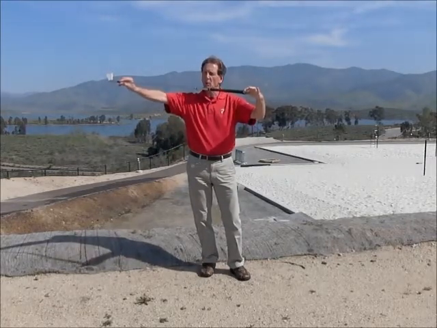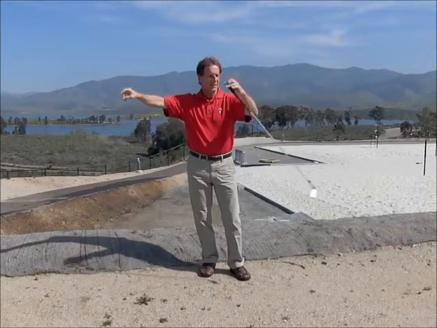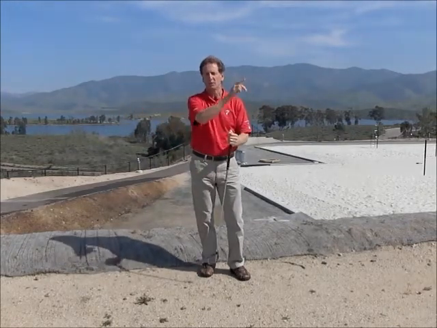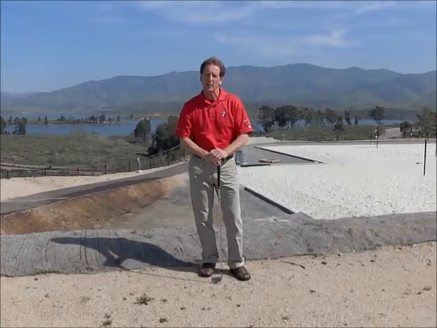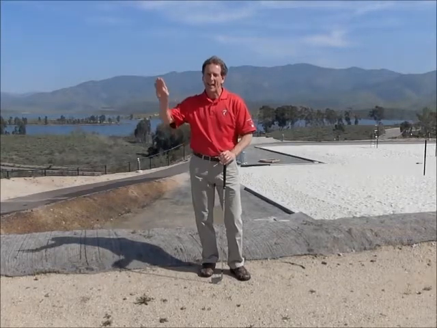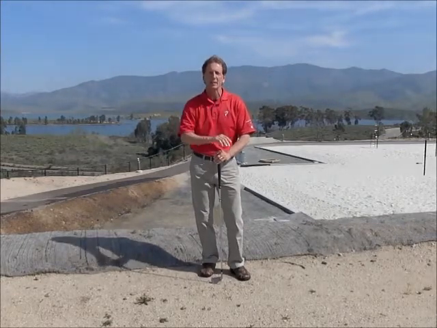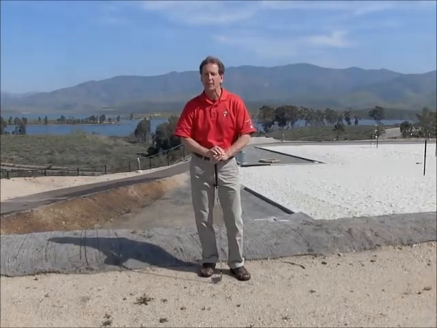If I take the club and hold it horizontal and let it swing back to horizontal, you can see that it swung through 180 degrees. Now, if it took, in fact, 1 second to swing through 180 degrees, then its angular speed would be 180 degrees per second. 180 degrees in 1 second, 180 degrees per second.